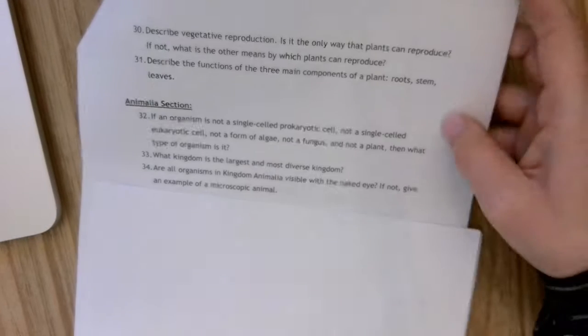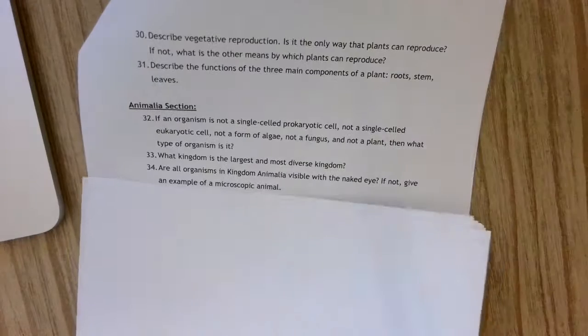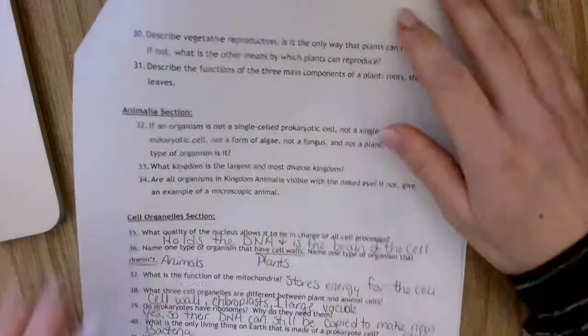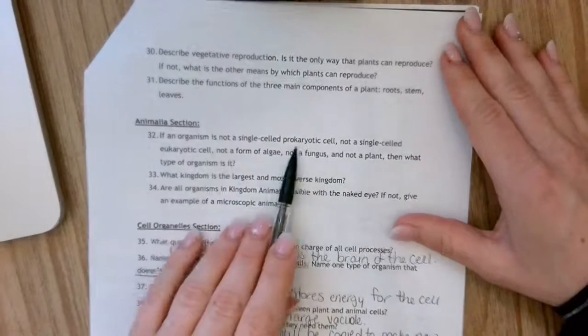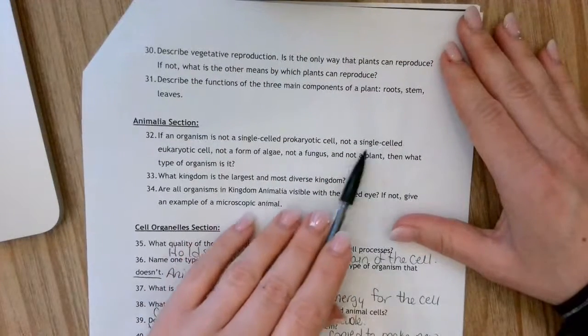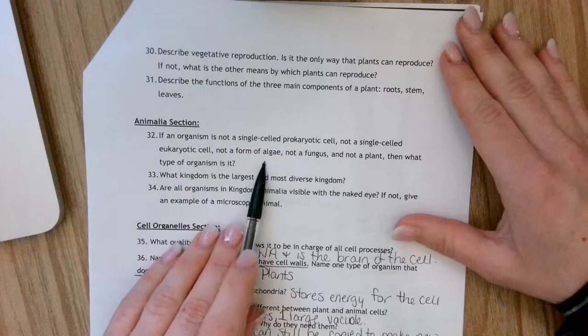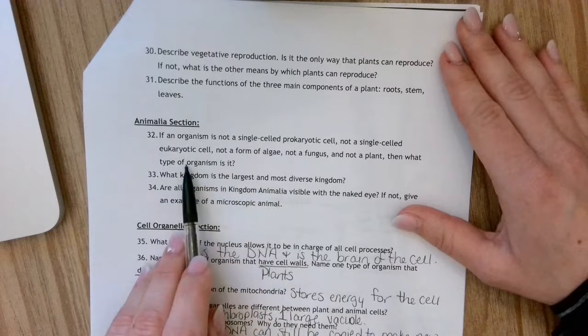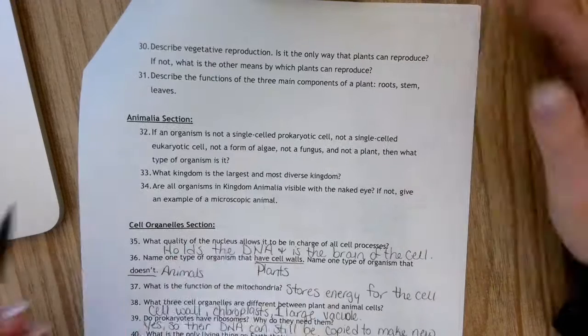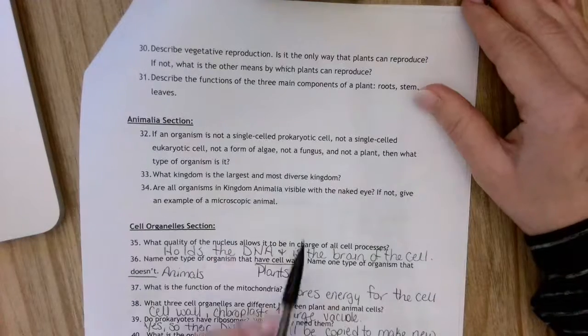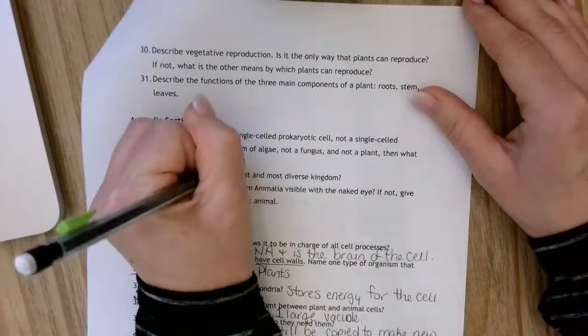So right here on your study guide, we had already talked about the Animalia section, I believe. I hope. I can't honestly remember. Let me just go over that just in case. Okay. So the Animalia section, if an organism is not a single-cell prokaryotic cell, not a single-celled eukaryotic cell, not a form of algae, not a fungus, and not a plant, then what type of organism is it? Well, the only one that they don't mention is the animal cell. So it has to be an animal.